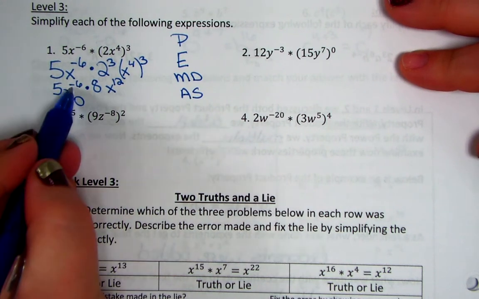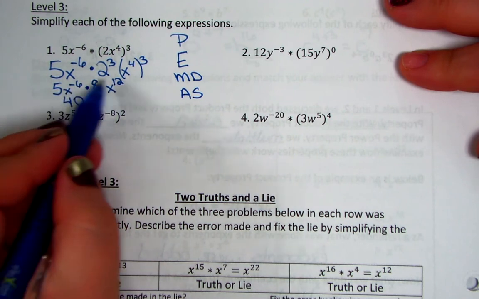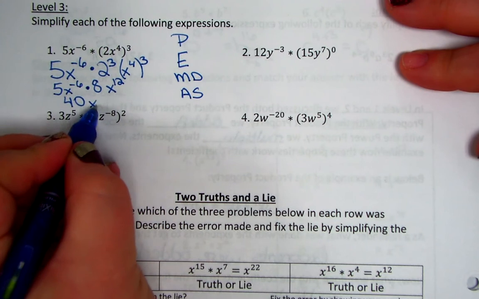And we're going to add these exponents together. Negative 6 plus 12 gives me positive 6.